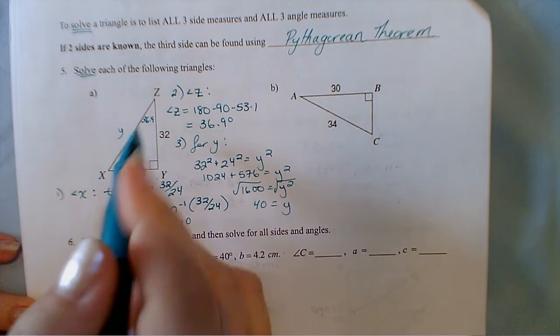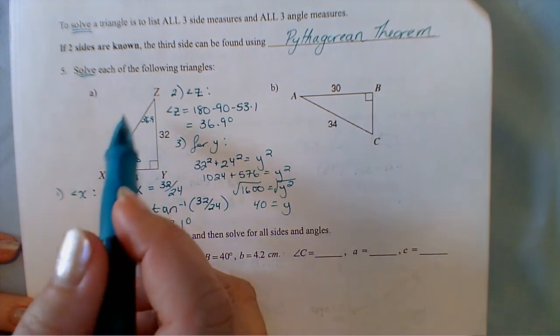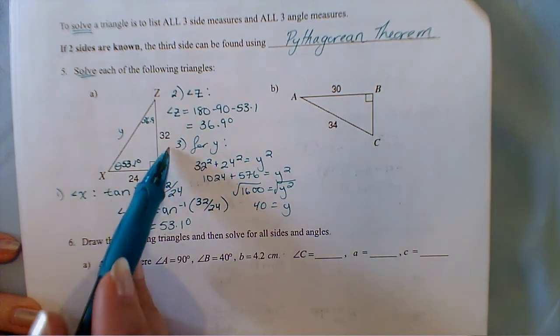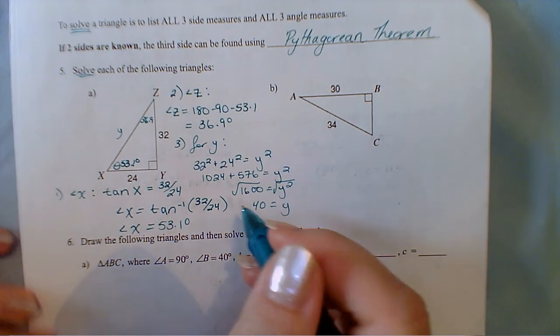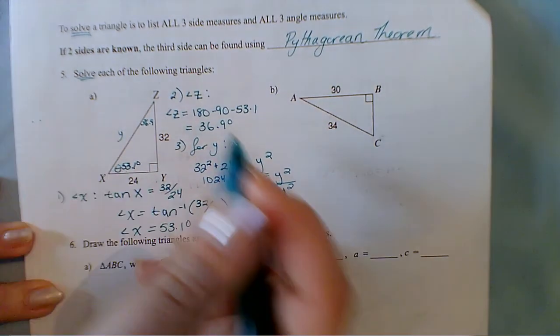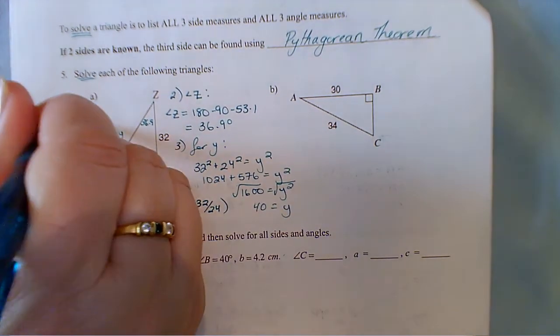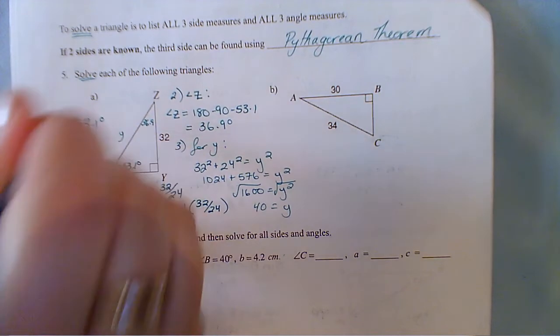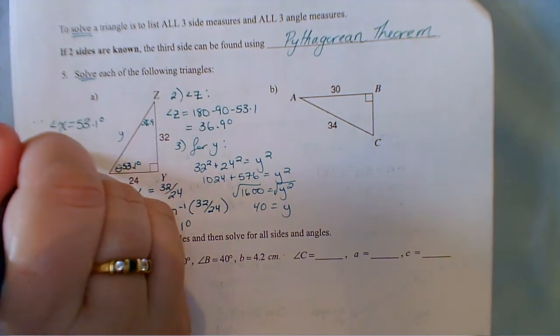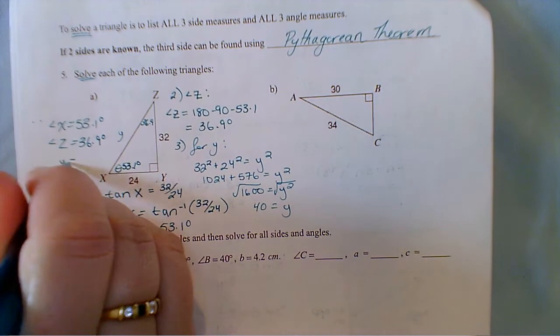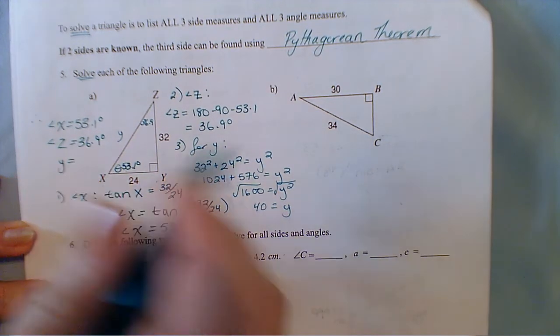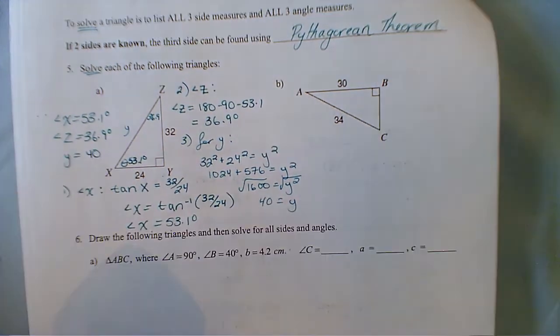Check your diagram. Could this side be 40? And the answer is yes, because that's longer than the other 2 sides, and this should be the longest side of the triangle. In the end, it's always nice to say therefore. Angle X is 53.1 degrees. You summarize it for the reader. Angle Z is 36.9 degrees, and little y was 40, and it didn't give me units, so 40 whatever, centimeters.